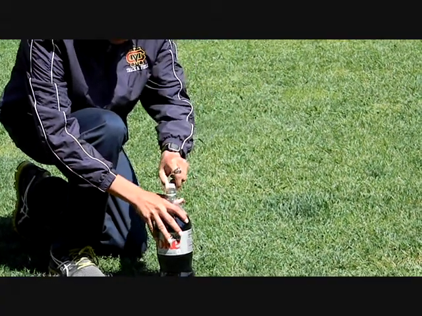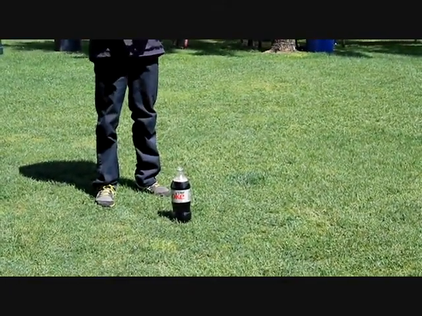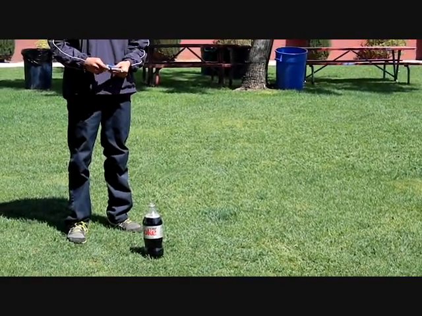Experiment 1, chemical reaction. In this experiment, we are using Diet Coke and Mentos. As you see, we're preparing to make the experiment. And let me tell you a little history of Diet Coke and Mentos.